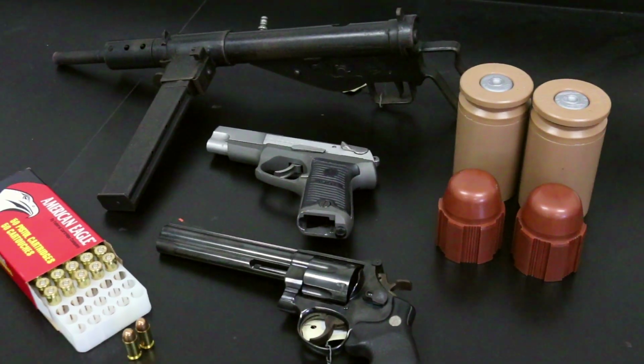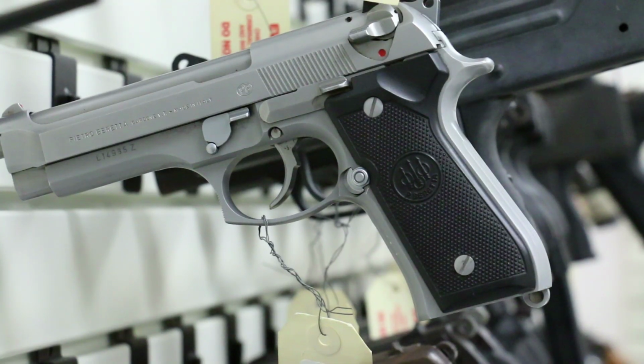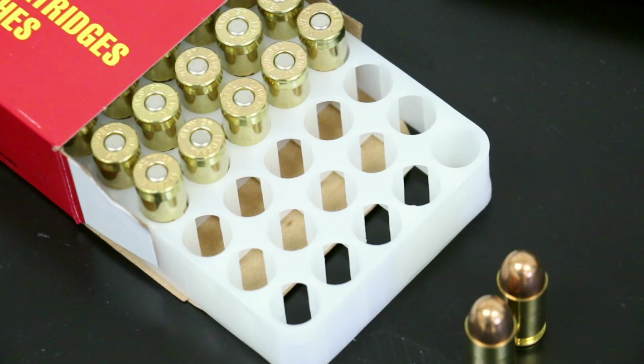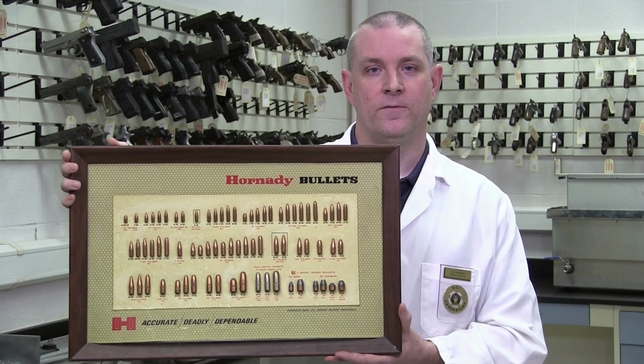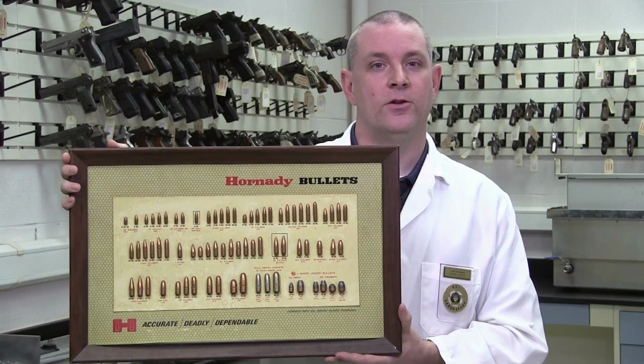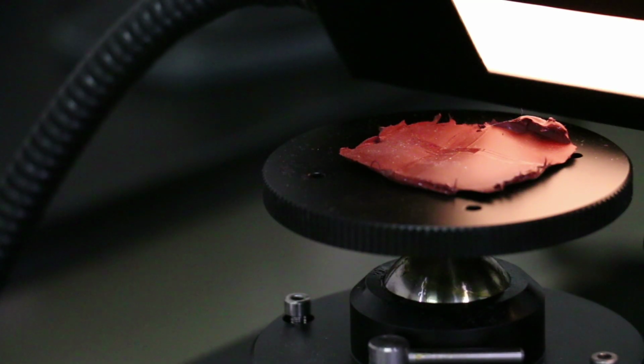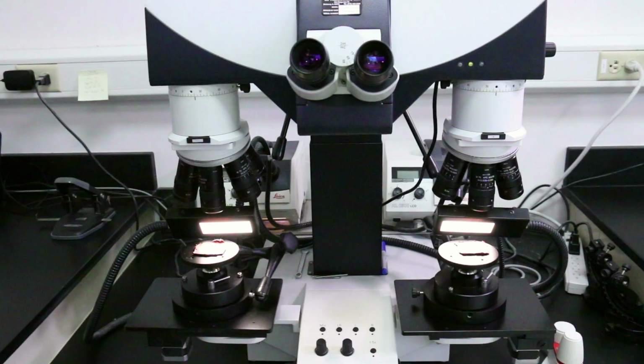I work with firearms and Toolmarks. With firearms, we examine all types of guns. We examine fired cartridge cases and fired bullets like these and try to link them to a particular firearm. We do that by looking at the small markings that are left on bullets and cartridge cases under a microscope.